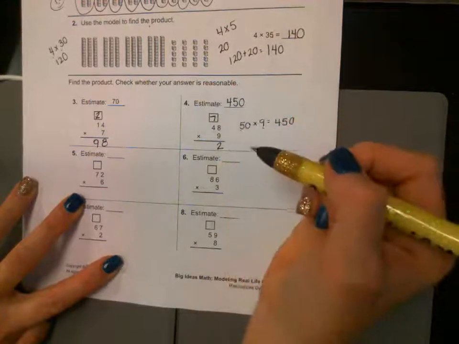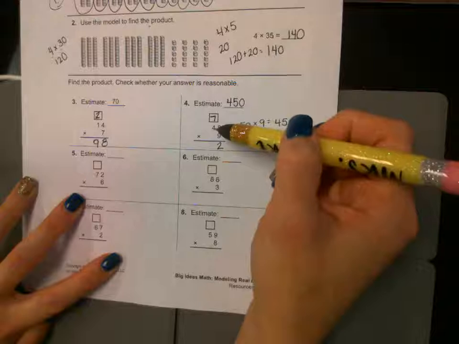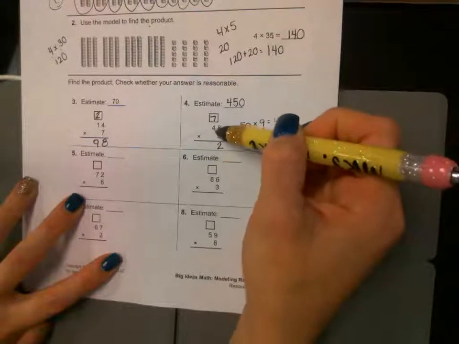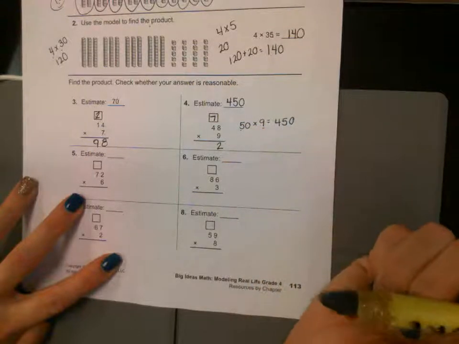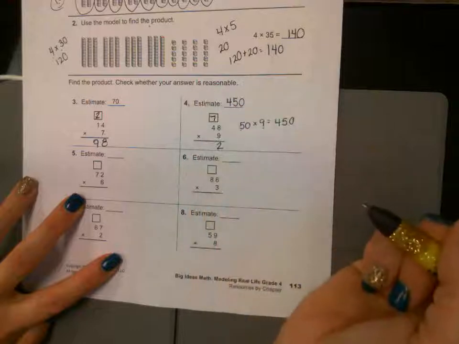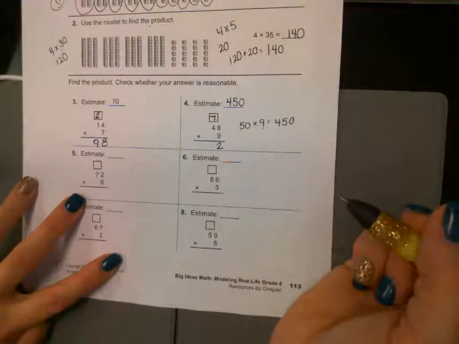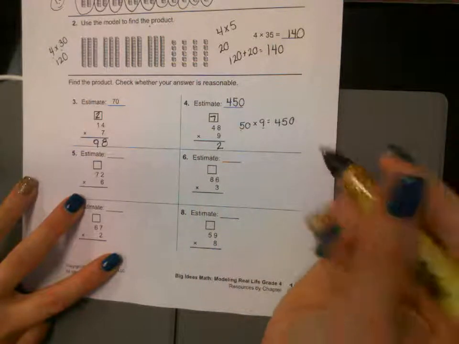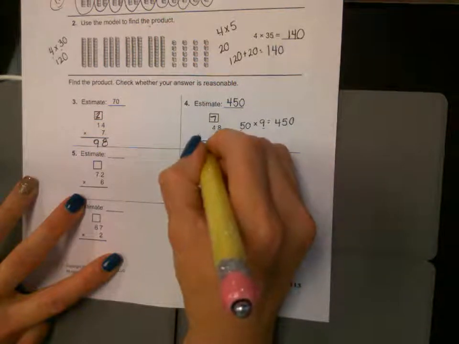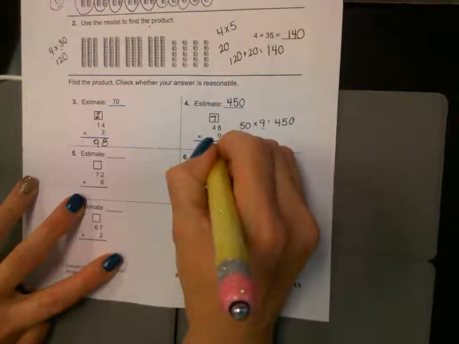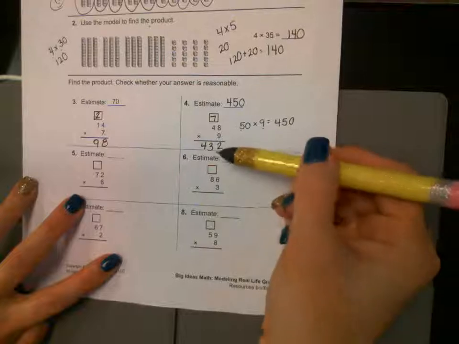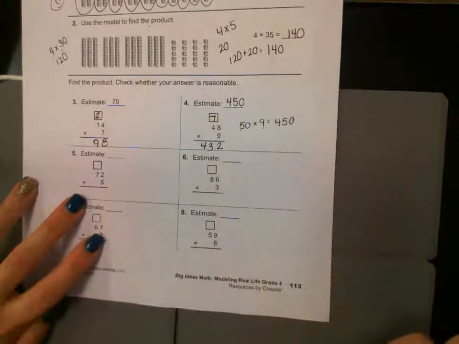And now I'm going to move to the 10's place. I'm going to multiply 4 times 9, 36, plus 7 more. 43. Good. 43. Is 432 close to 450? Yes, so it's fairly reasonable.